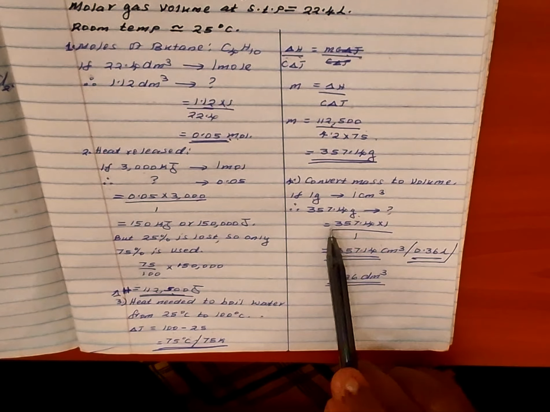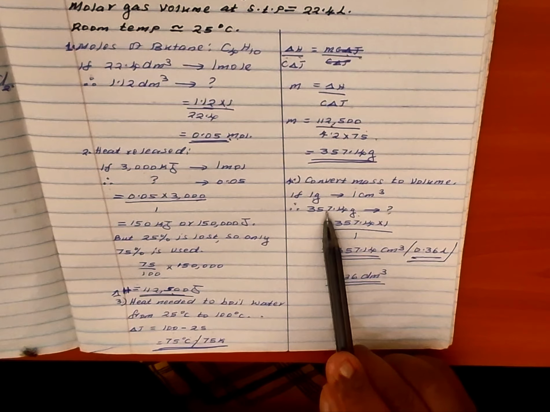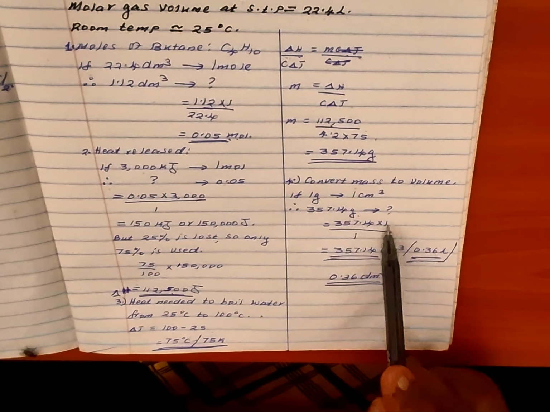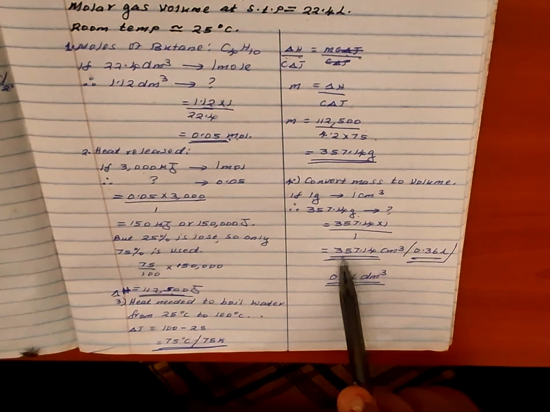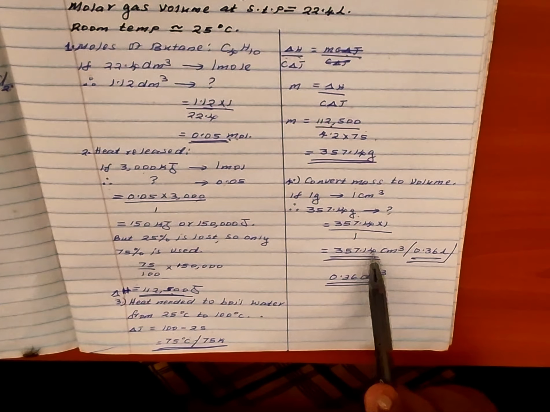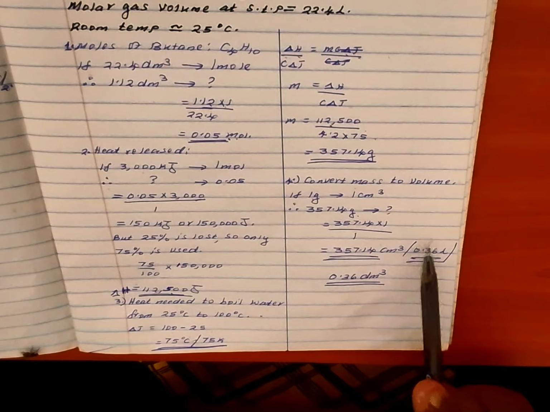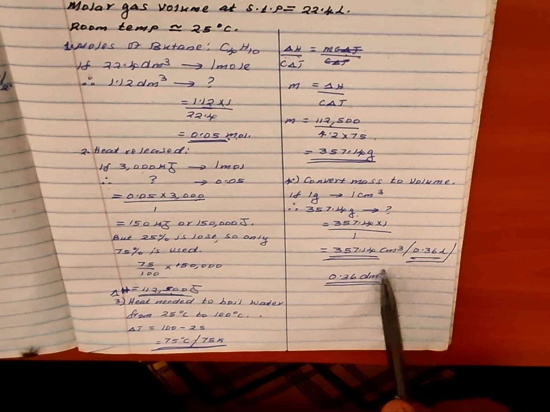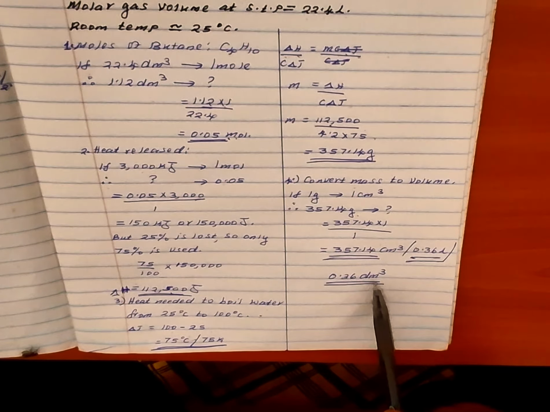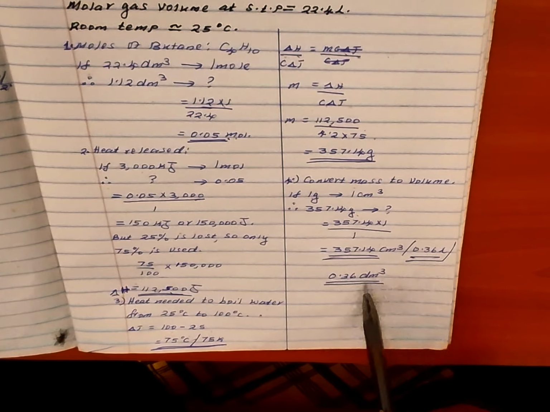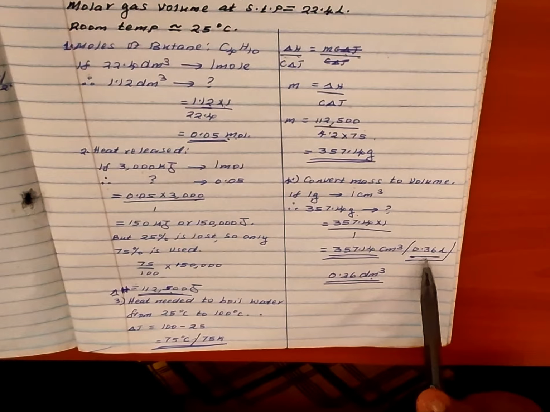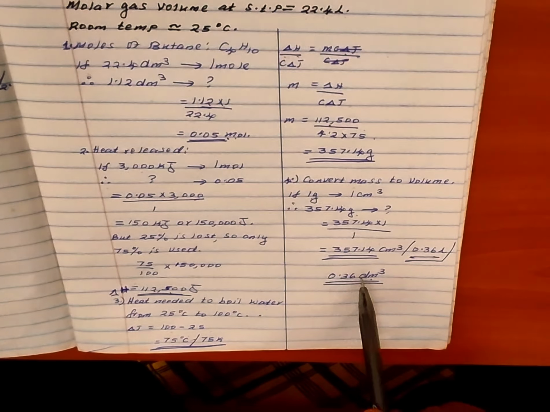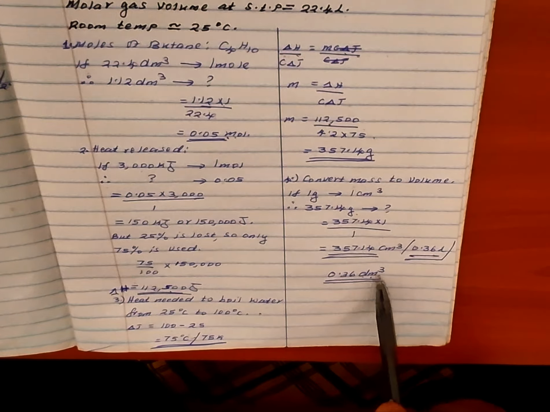We do cross multiplication again: 357.14 multiplied by 1, divided by 1. So the answer is 357.14 cubic centimeters, which is the same as 0.36 liters. 1 liter is the same as 1 dm cubed, so 0.36 liters is the same as 0.36 dm cubed.